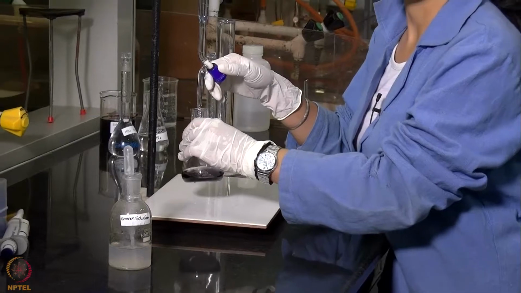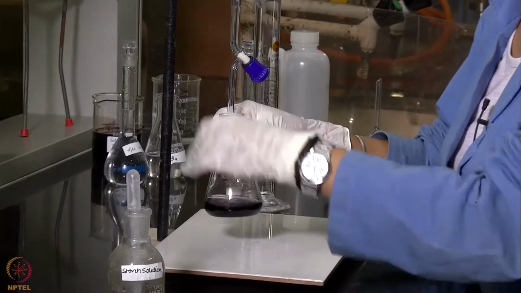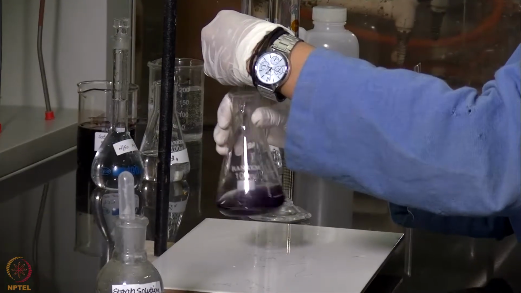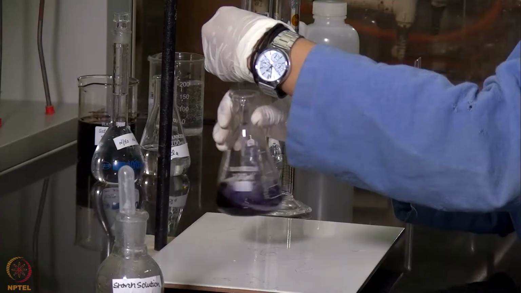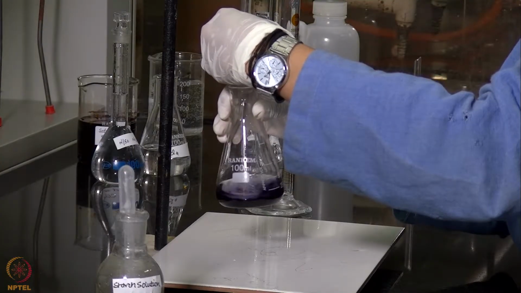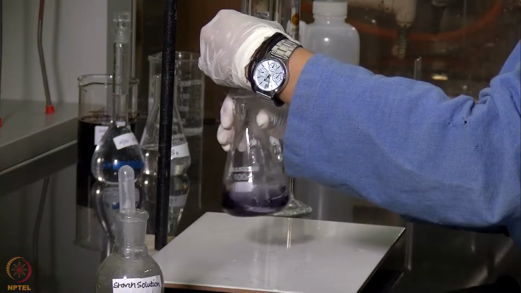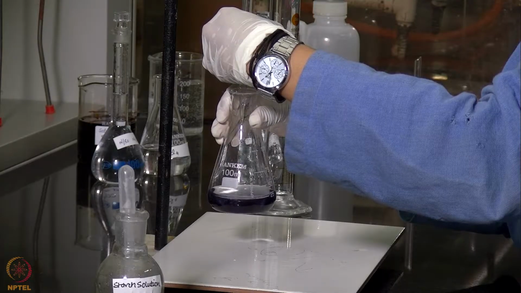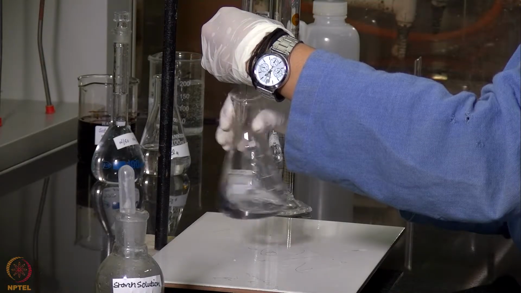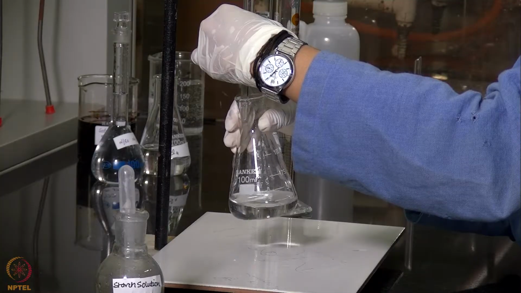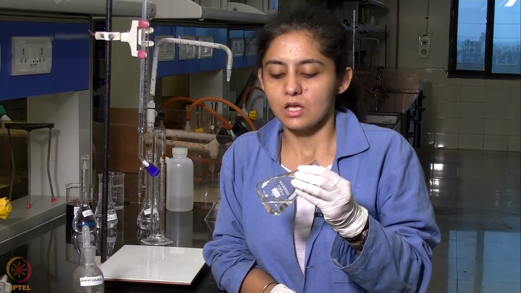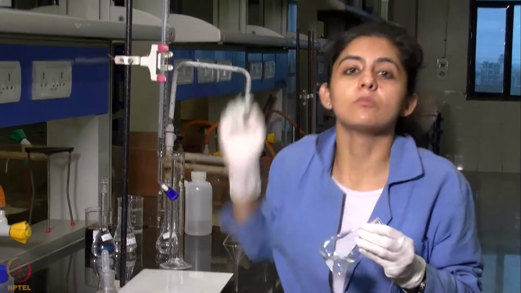Now we will again be titrating it against the sodium thiosulfate solution, and after the color of the solution becomes colorless, that will be the end point of the titration, and we will note down the titer value. Now that the solution has turned colorless, this indicates the end point of this titration, and we will be noting down the titer value from the burette reading.